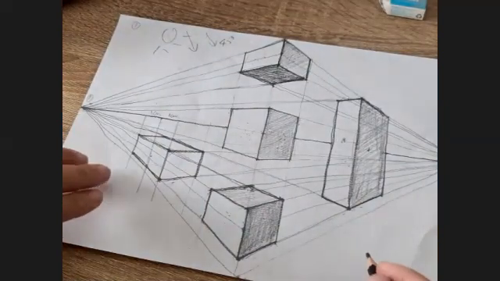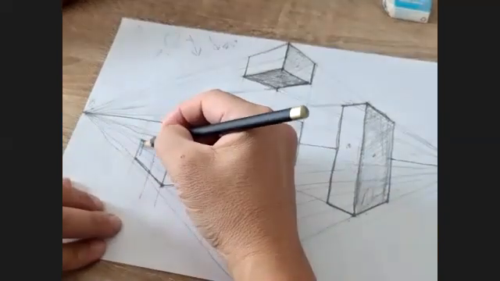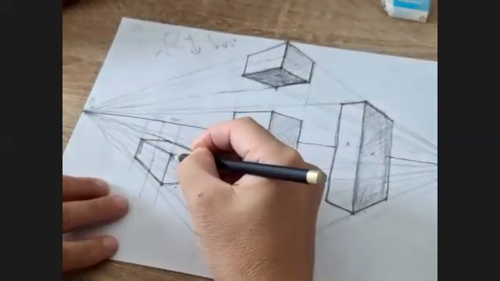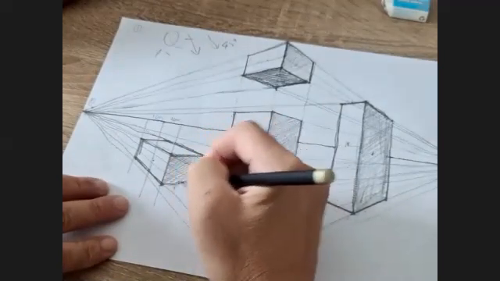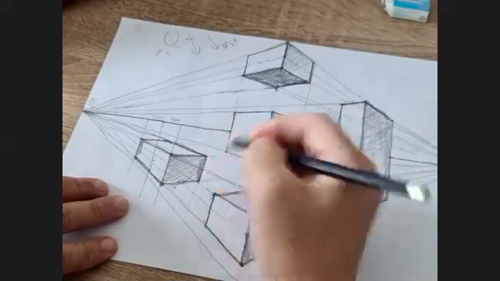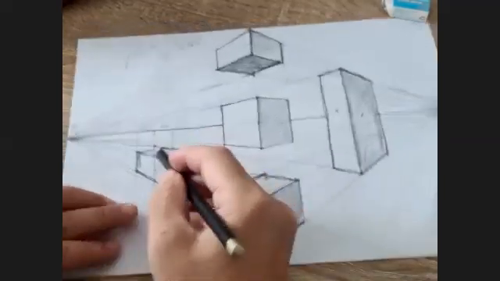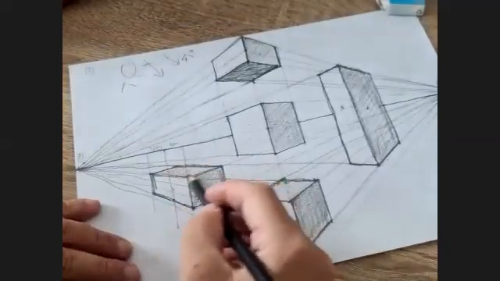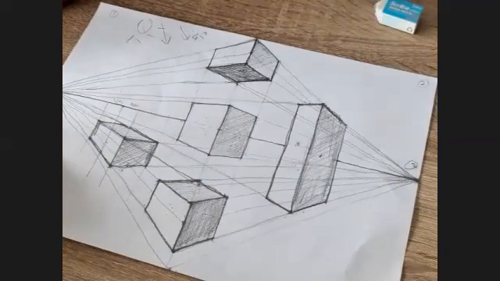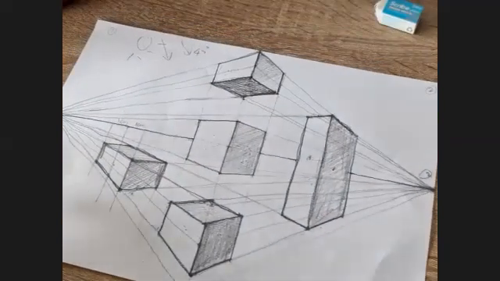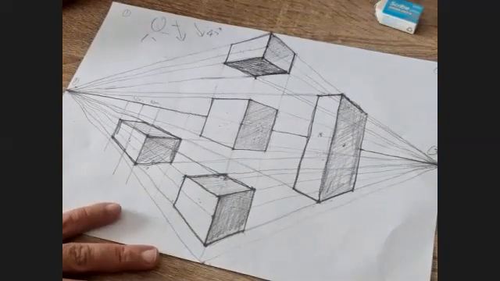So everybody okay? So same, darken it on this side. As you can see, this is slightly higher than this one. And then put a bit of gray here, so you can see another box here. So everybody got this?